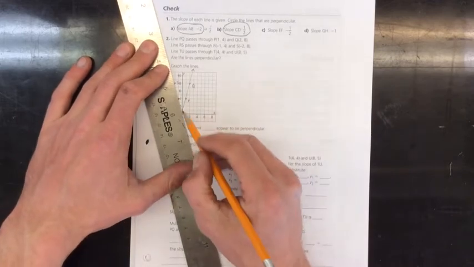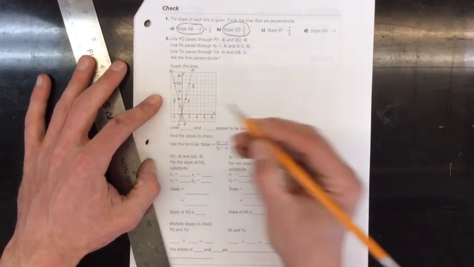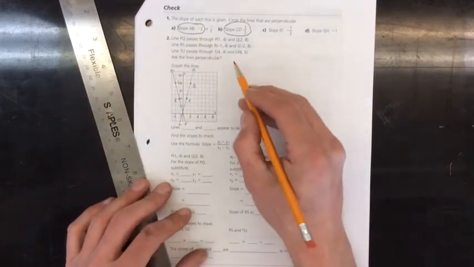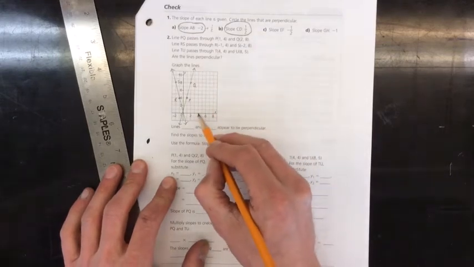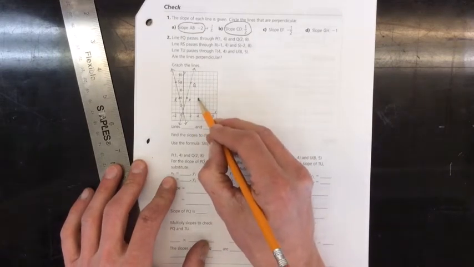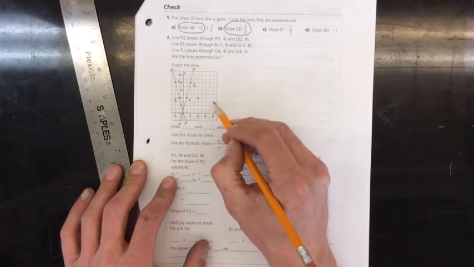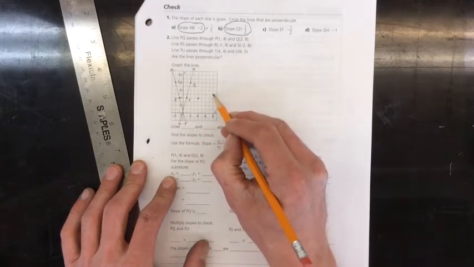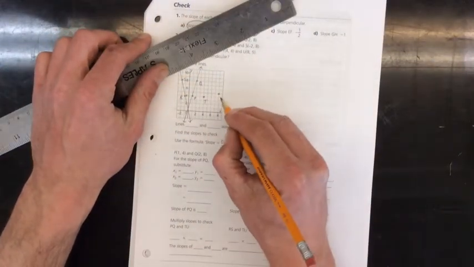And if my graph is accurate at all, I could tell you right now that these 2 lines are not perpendicular, because they do not meet at 90-degree angles. Line TU is 4 and 4, and then 8 and 5. This is T, and this is U.